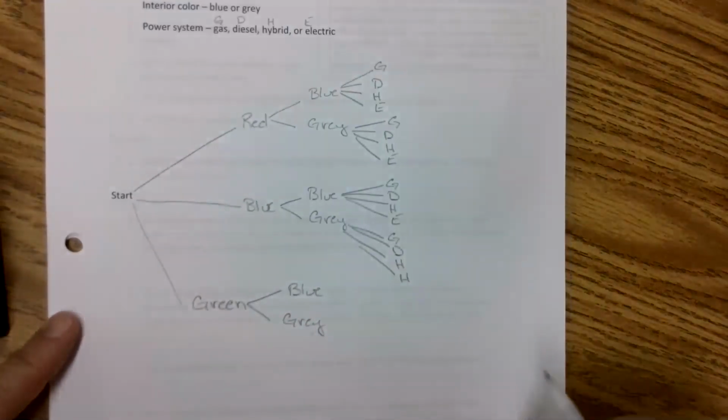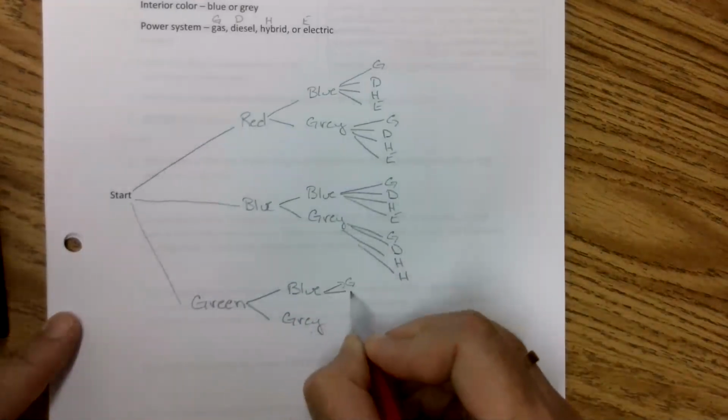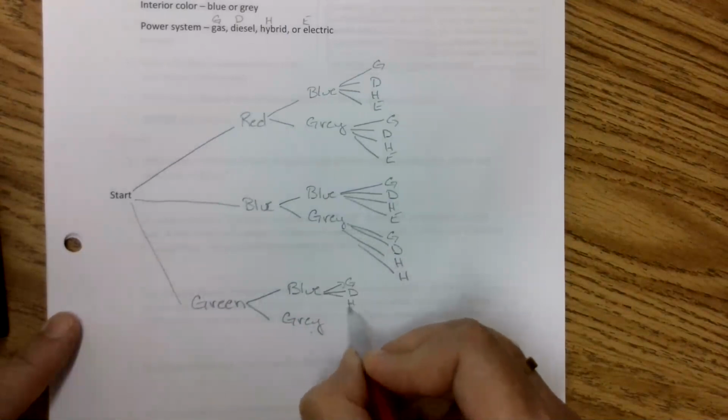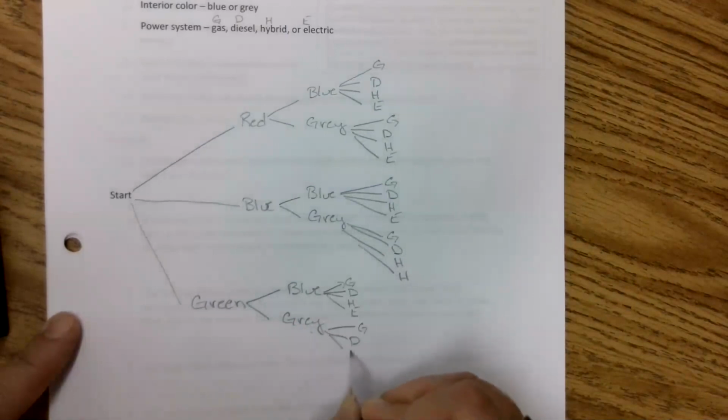Oh, my tree diagrams look sad. I hope yours was better than that.